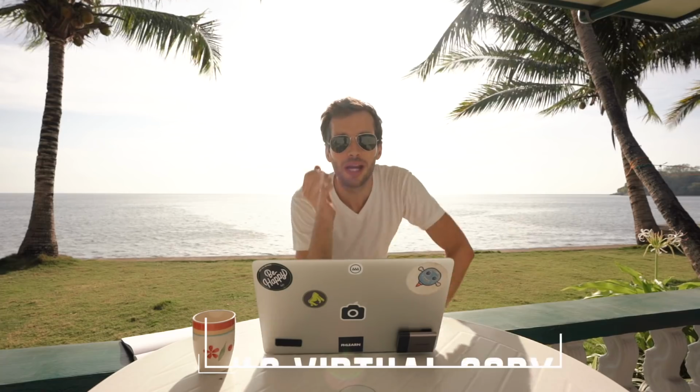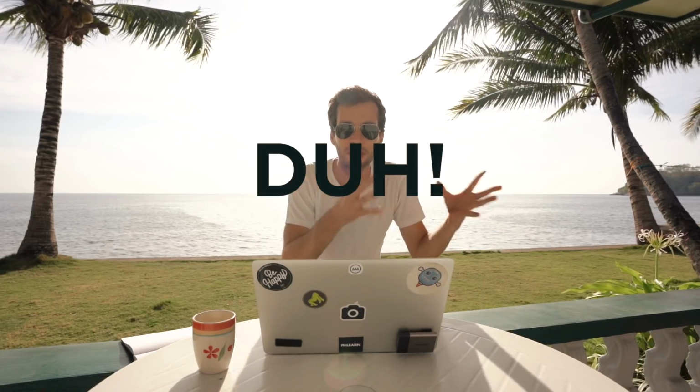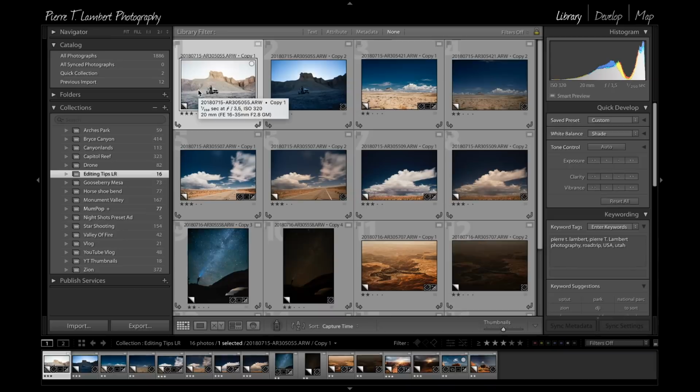All right, we're gonna move to tip number 2, and tip number 2 is simply about virtual copies. If you don't know what virtual copies are, they're basically virtual copies of your image. Why would you use virtual copies? It's simply because you can create a lot of different versions of that image with different presets, with different adjustments and all that. That's super practical.